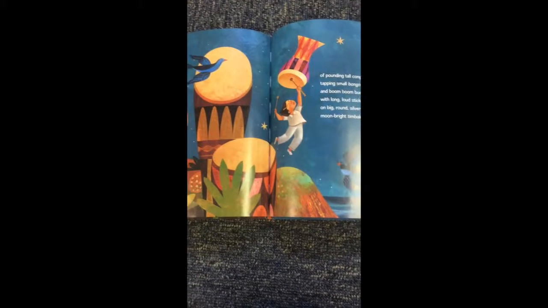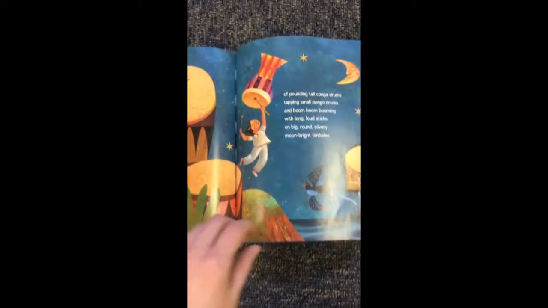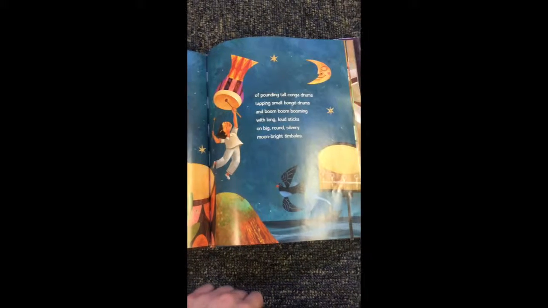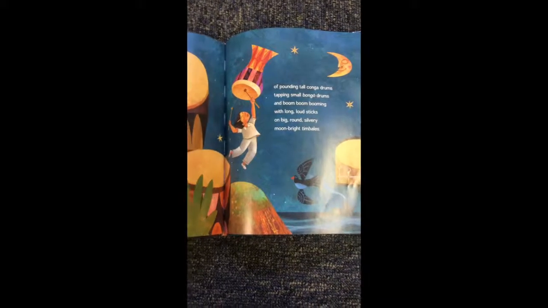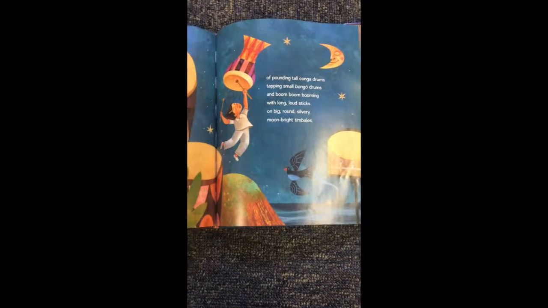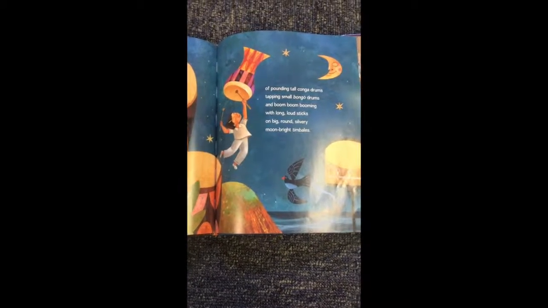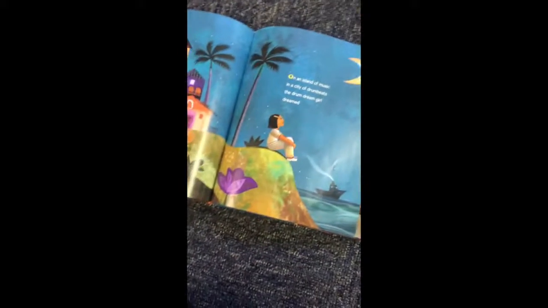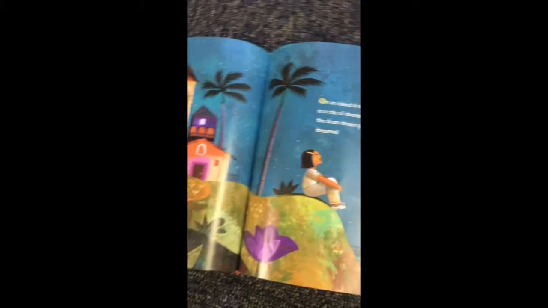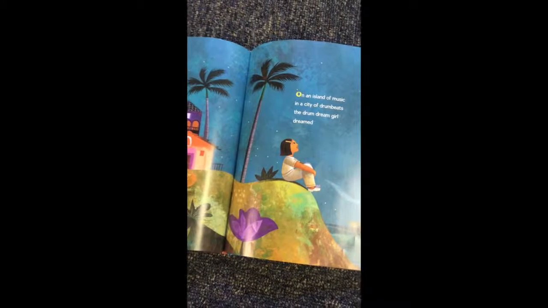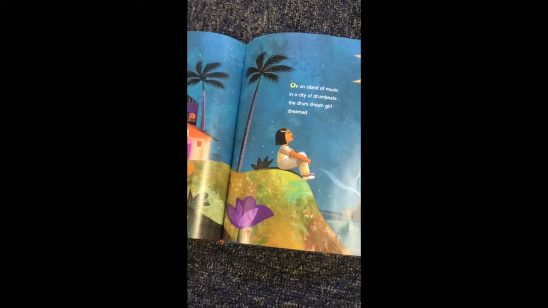But always at the end of the book, and it's really funny because it's usually a boy, someone always says, well, why couldn't she drum? Is it just because she was a girl? And then we have a whole conversation about how way back when girls and boys weren't treated equally, and girls couldn't do the same thing that boys could do.